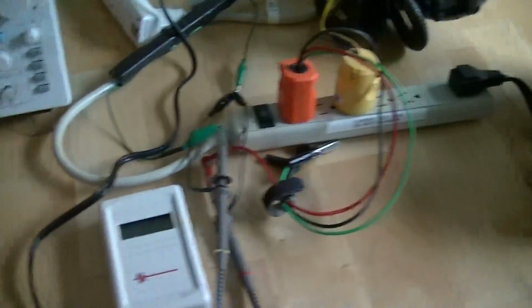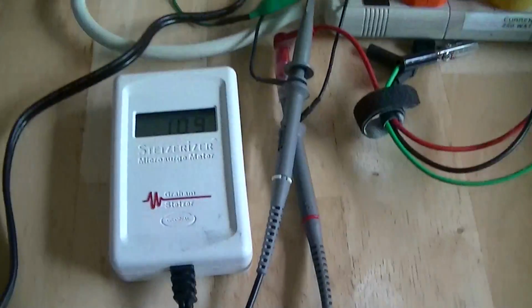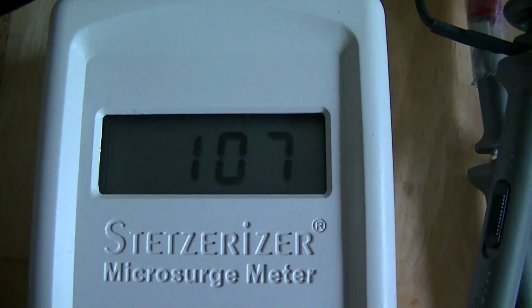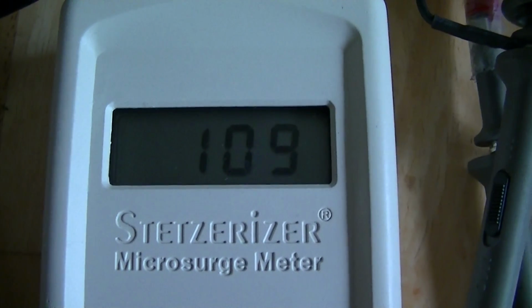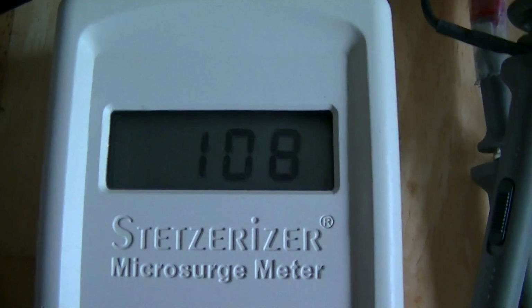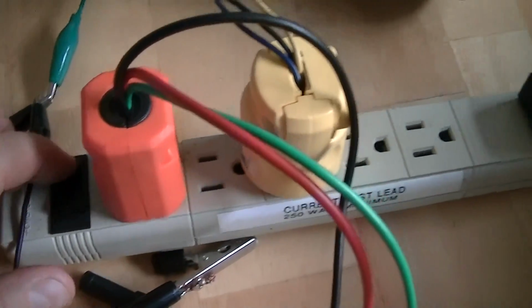And we're here to take a look into some forensics of dirty electricity producing products. I recently identified these two security lights as producing high levels of dirty electricity on my system using this meter. So this is called the Stetzerizer microsurge meter, and it reads high frequencies between the live and neutral on the AC electrical system. And as you can see right now, we have 110 GS units of dirty electricity on our electrical system. And we're going to turn on these two lights and we're going to see how that changes.